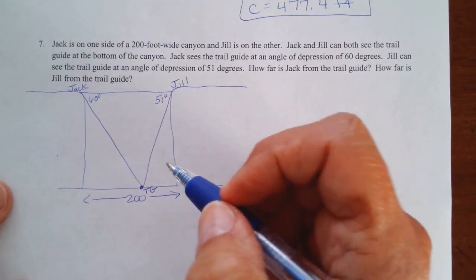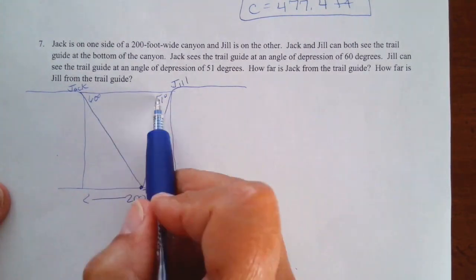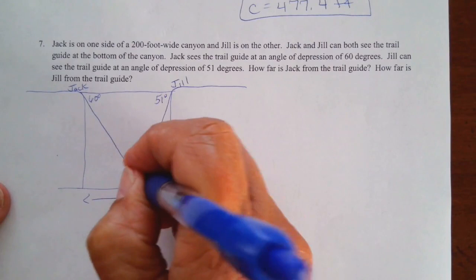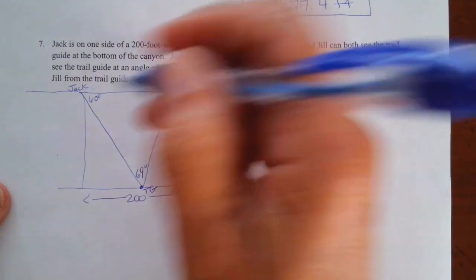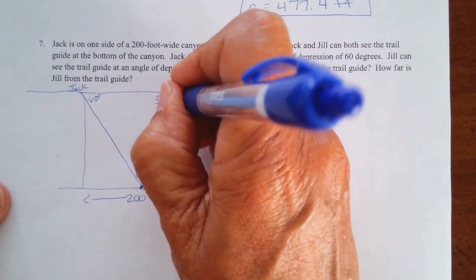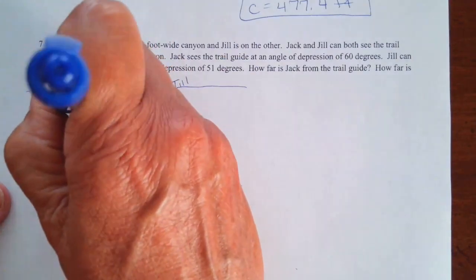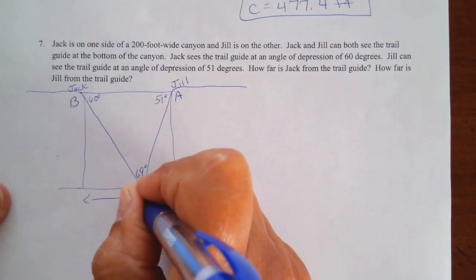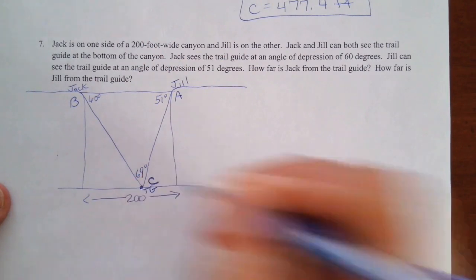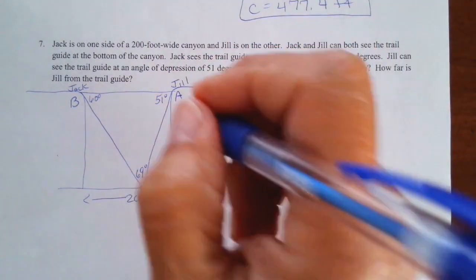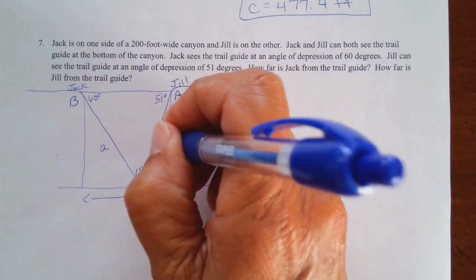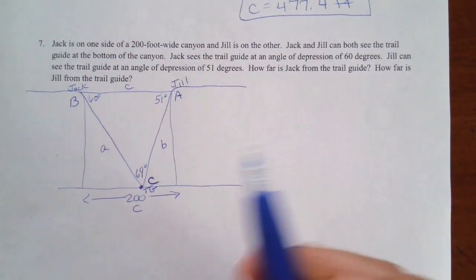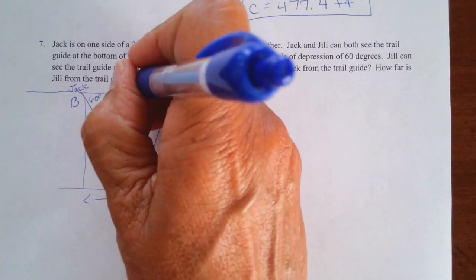measurements. So this angle, if I add these two up and subtract from 180, that gives me 69. So let's label these with the smallest being A, and then B, and then let this be angle C down here. Trail guide is C. Okay? That means this is side A, and this is side B, and that would be side C, which we already know is 200, right? That distance is 200.